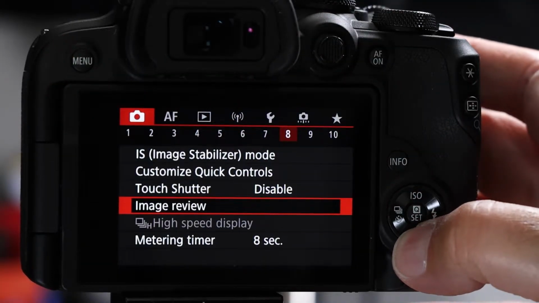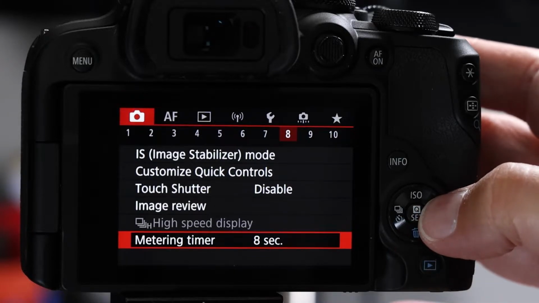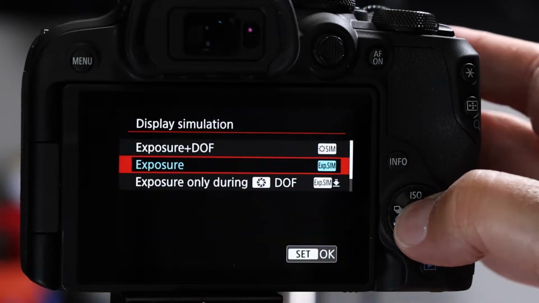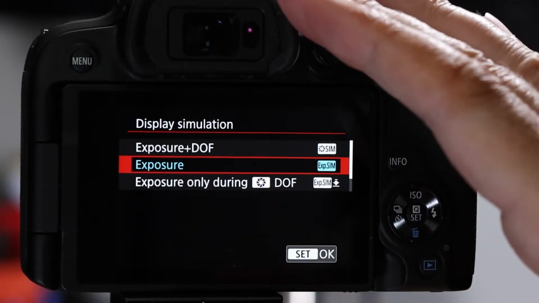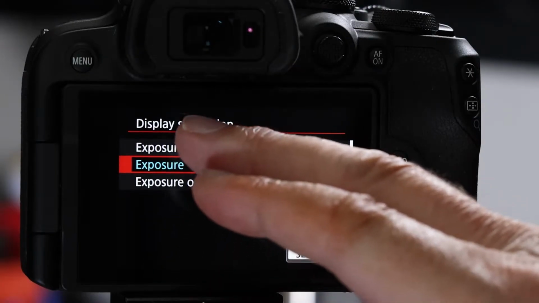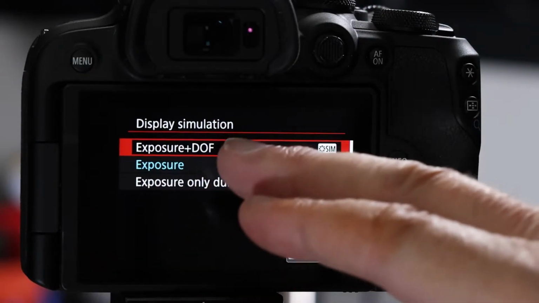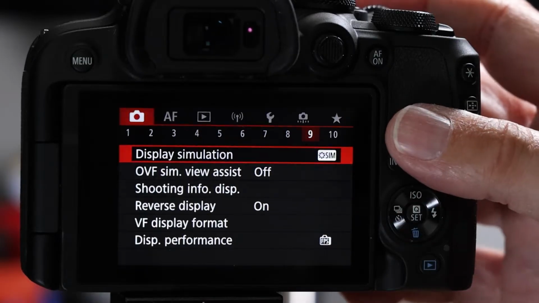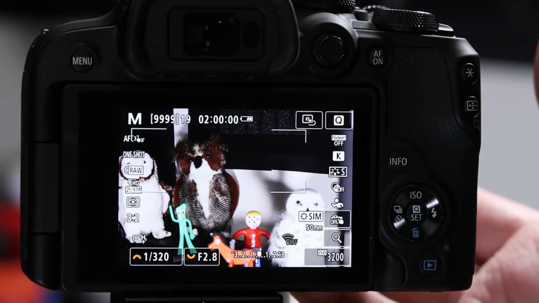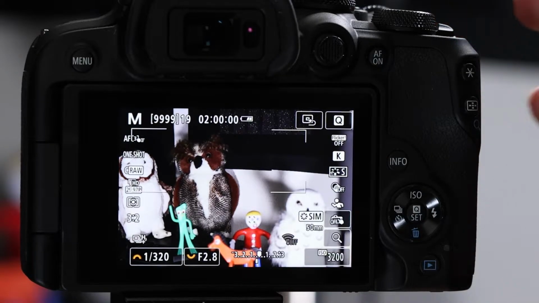All right, nothing we need. We don't need to worry about high speed. Display simulation. Remember I said that the viewfinder doesn't show you the true depth of field. We can fix that right here by just tapping that up, exposure and depth of field. And now your viewfinder won't lie to you. And we can free up that depth of field button on the front to do something else.